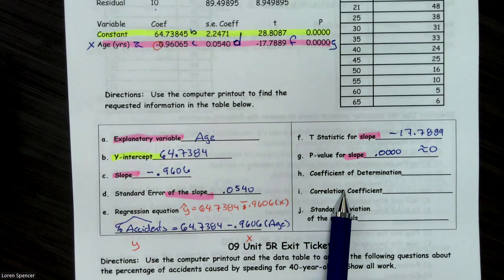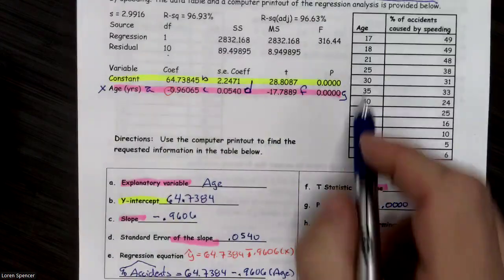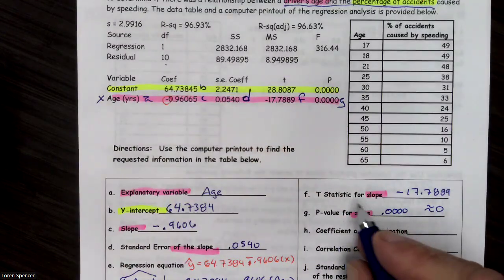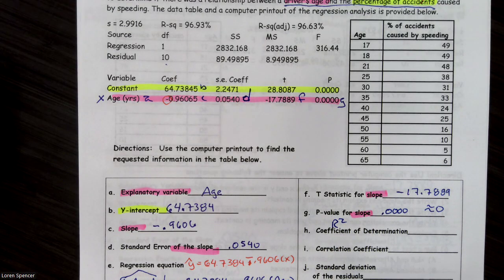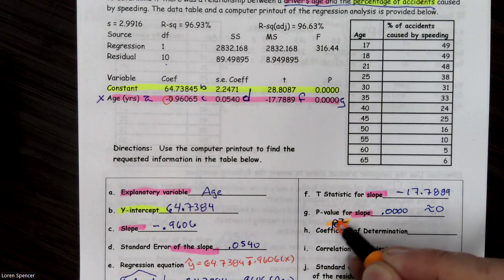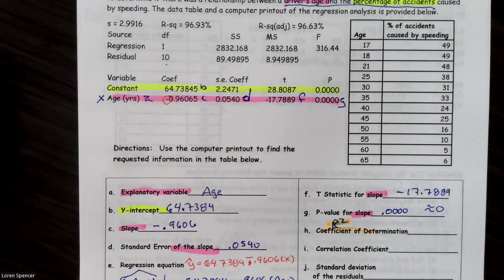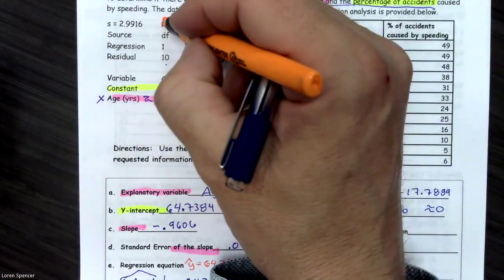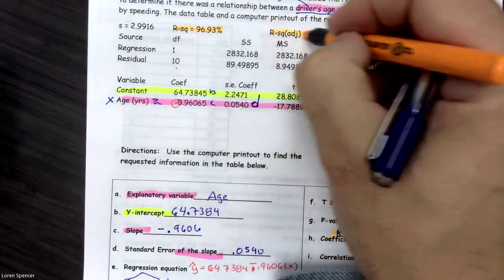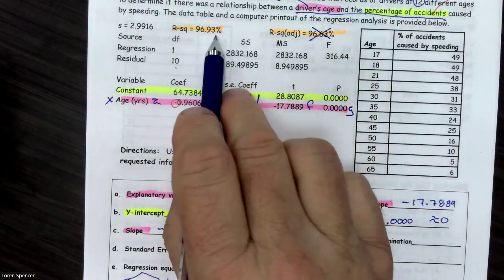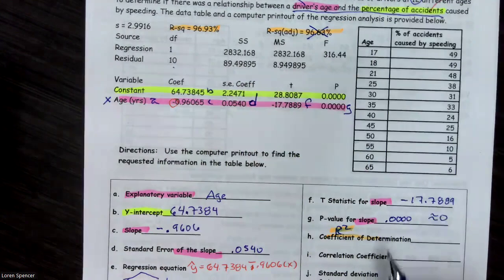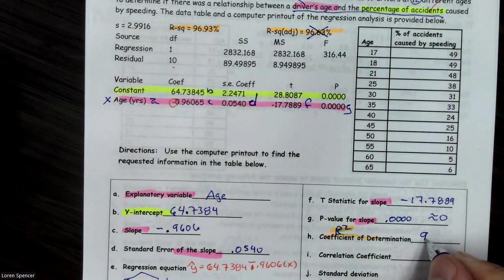Coefficient of determination. First off, we can look all over the table and we'll never see those words, but we will see R squared, and R squared happens to be our coefficient of determination. I have two of them, but we'll never use the R squared adjusted in this class. So in this case, it's 96.93%.